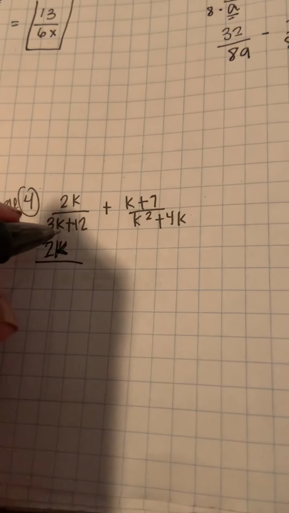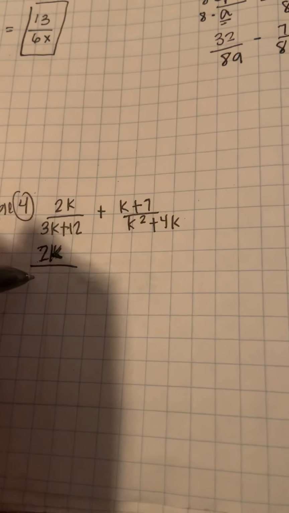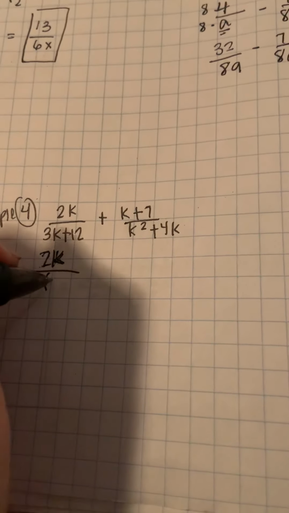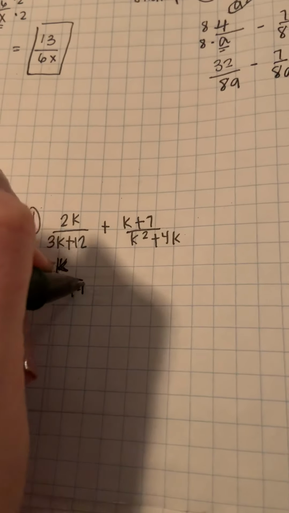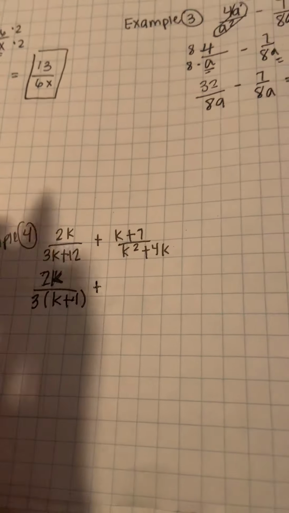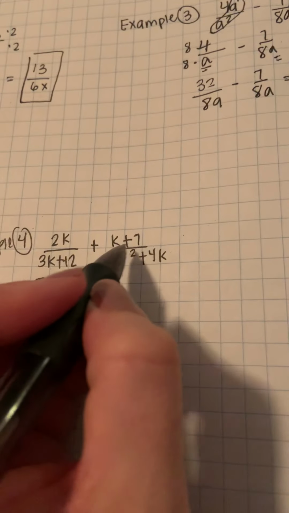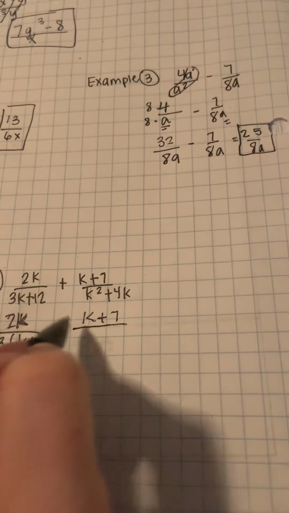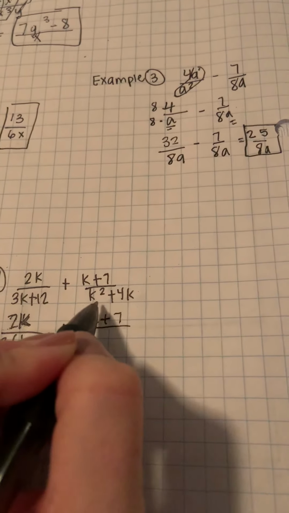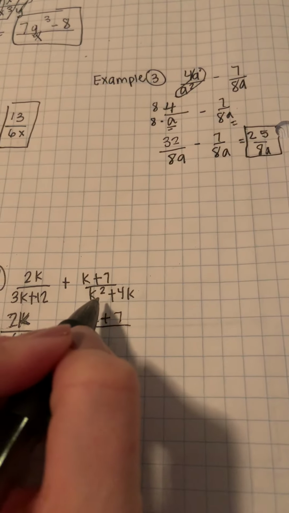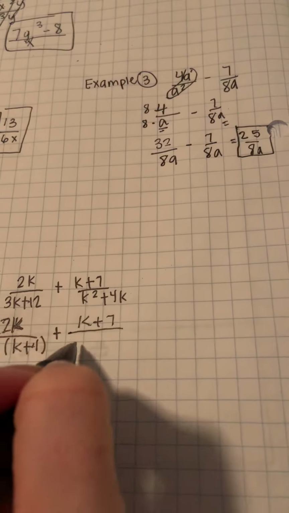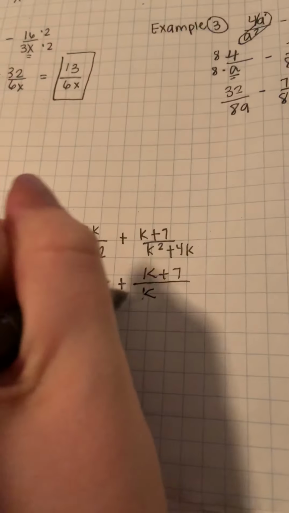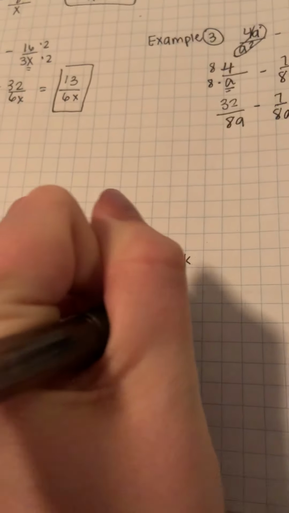I can simplify the denominator. What's the GCF between 3k and 12? 3. So I'm left over with k plus 4. All right, k plus 7. Can I break that down anymore? Nope. All right, k squared and 4k. Well, I got two terms, so all I can do is check for a GCF. K squared and 4k, the GCF is going to be k. And I'm left with k plus 4.